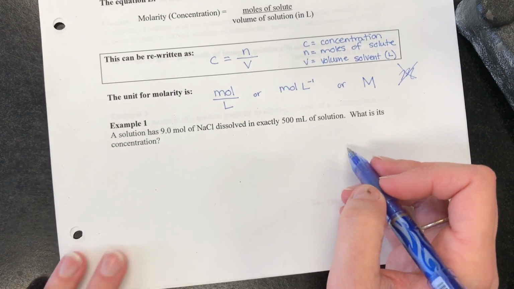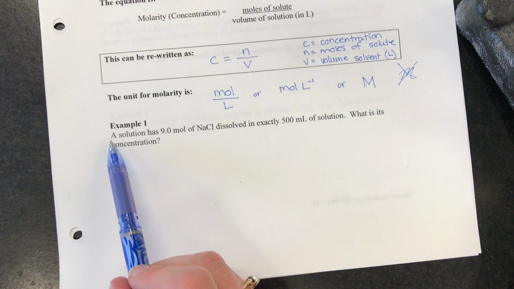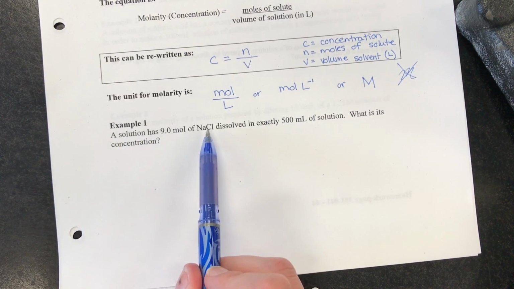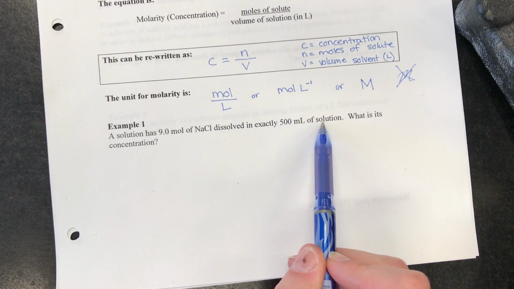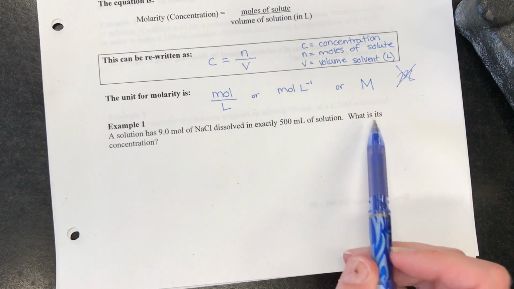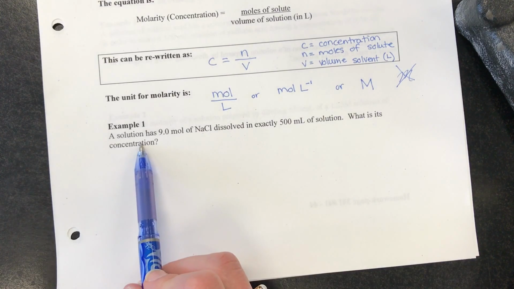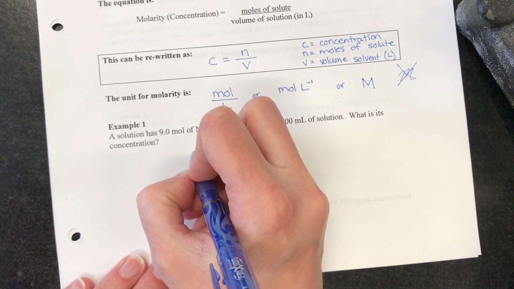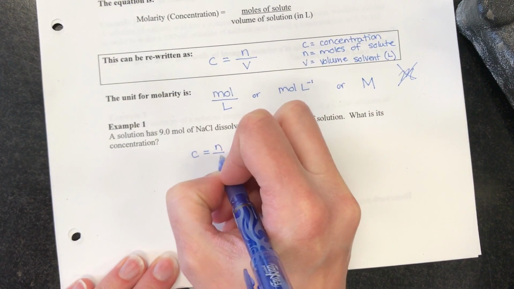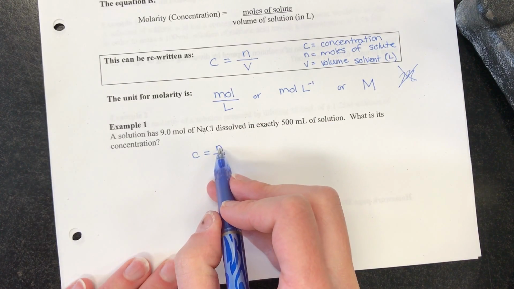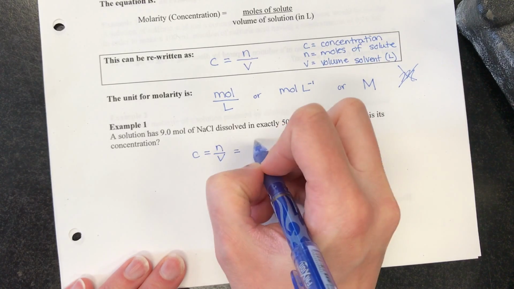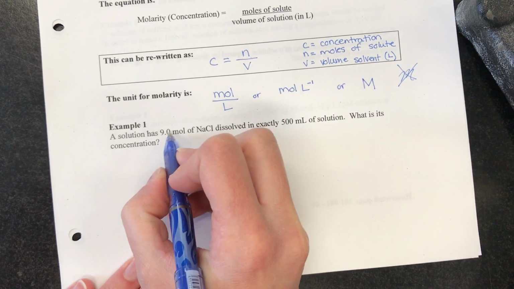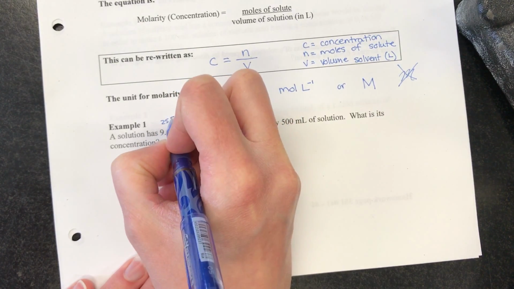So let's do an example of calculating concentration. If a solution has 9 moles of sodium chloride dissolved in exactly 500 milliliters of solution, so this would be of water, what is the concentration? So C, concentration, equals N over V, N being moles of solute, V being volume. That's going to be 9.0. Remember your sig figs.